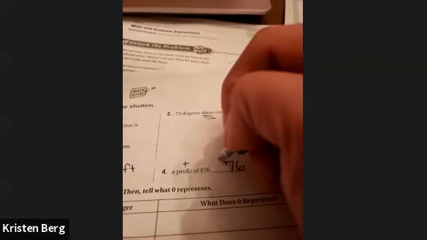Next, a profit. What profit means is you gain that money. You are making money. So a profit of $76 would actually give you $76. Or if you want to put that positive in there, that is fine as well.